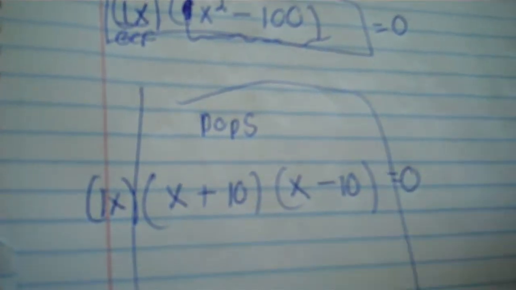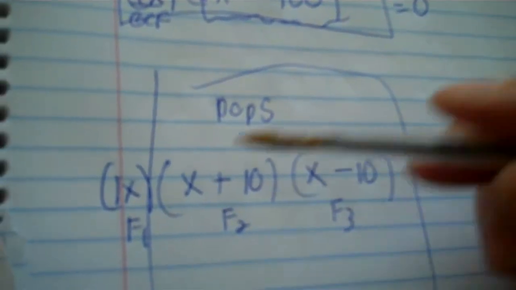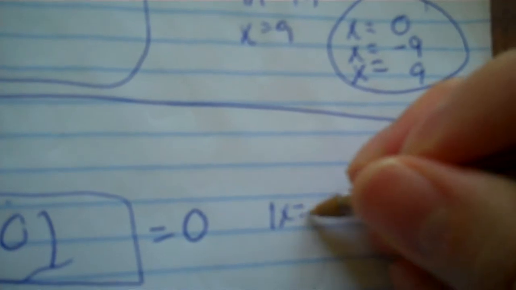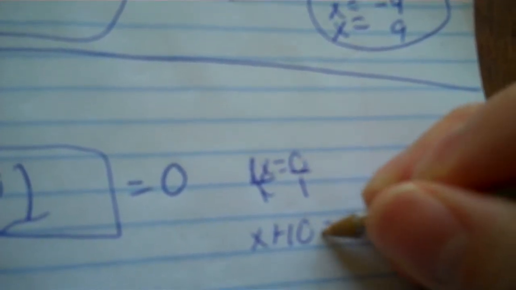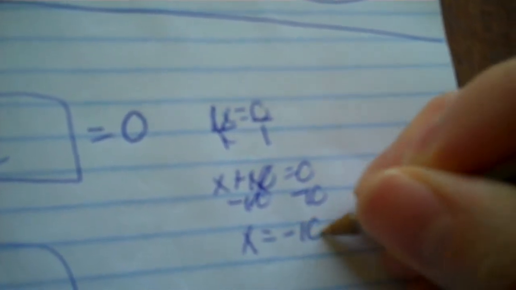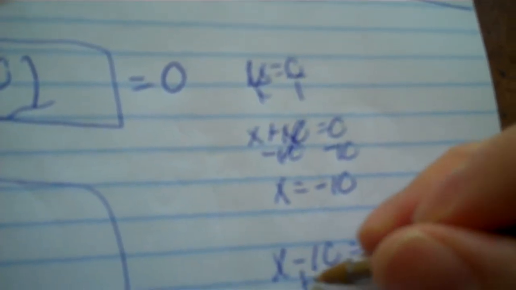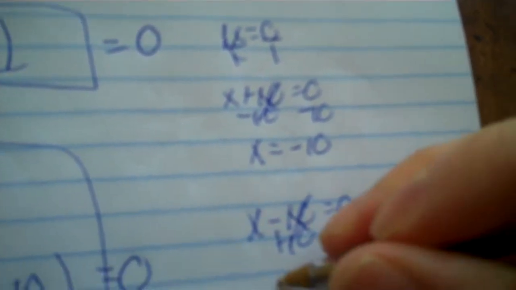And now I've factored the equation: f1, f2, f3. So 1x could equal 0, so I divide by 1, and that's 0. x plus 10 could equal 0. That's negative 10. And then x minus 10 could equal 0. And that's going to be positive 10. Okay. So there we go.